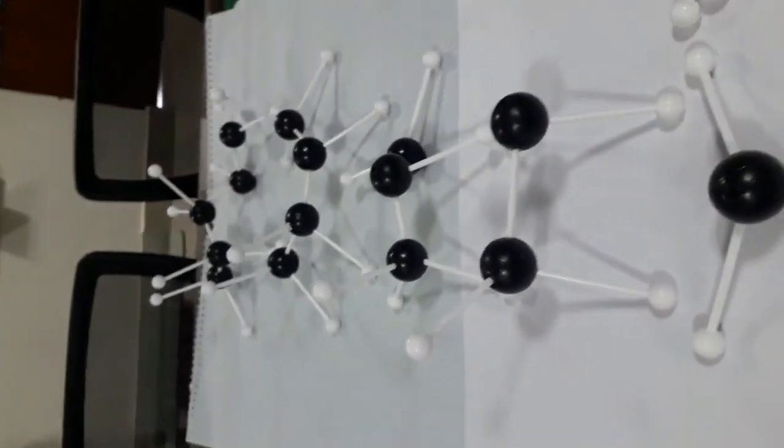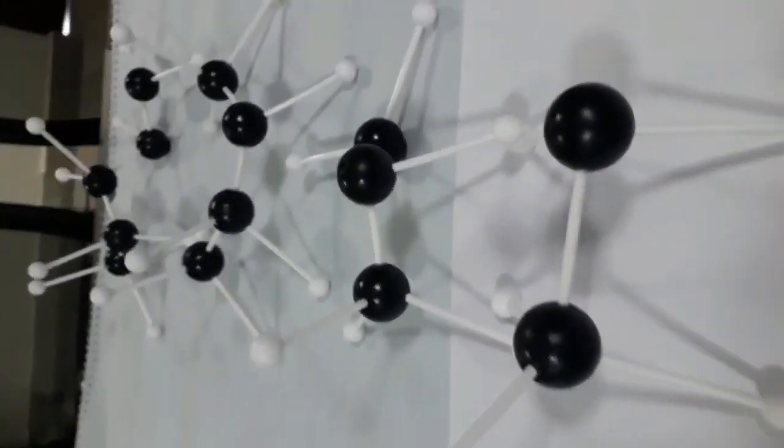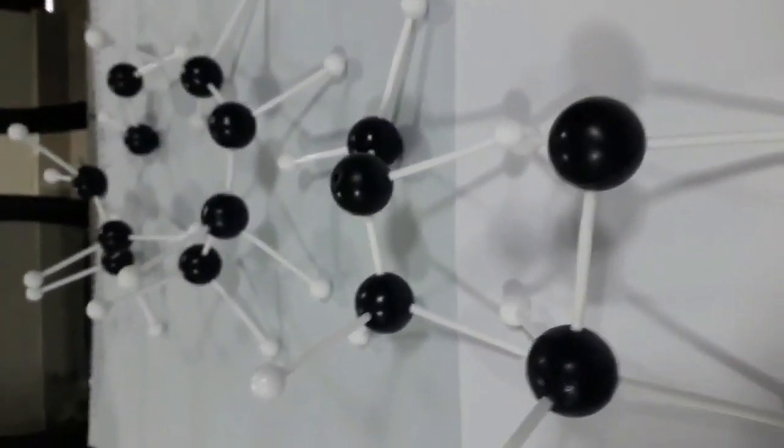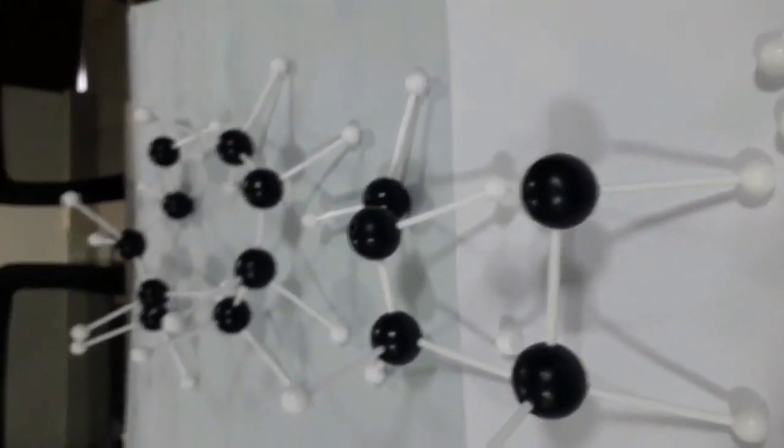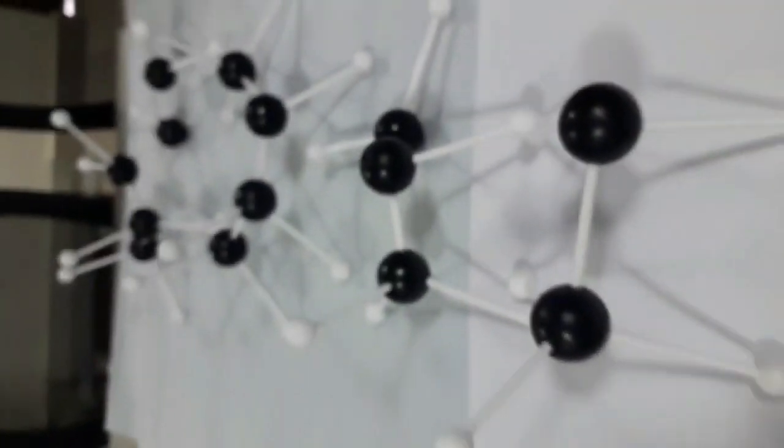Now once the first synthetic compound, urea, was synthesized in the lab, the number increased, and once the number increased, then the real problem started: how to name them.